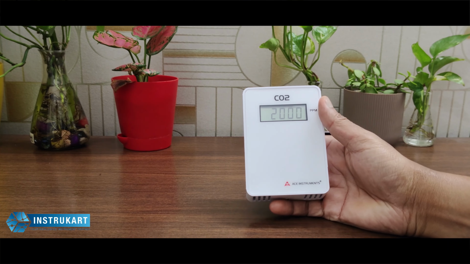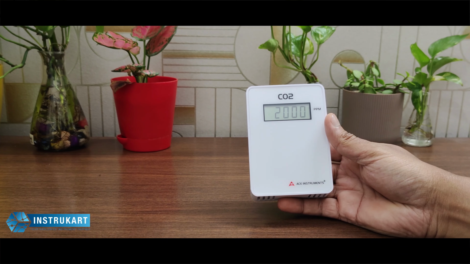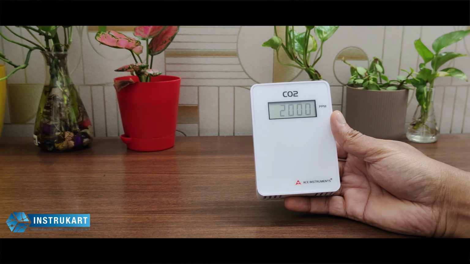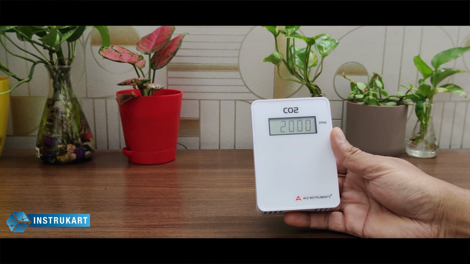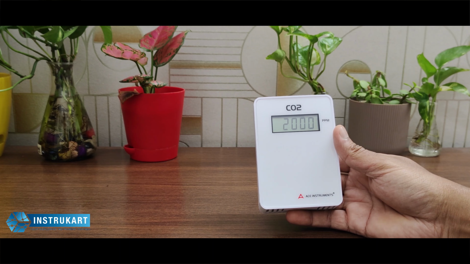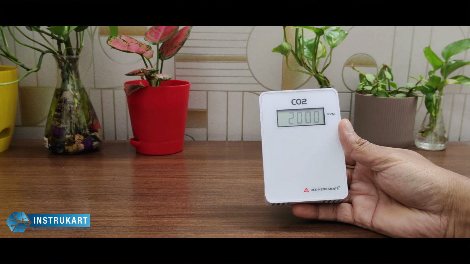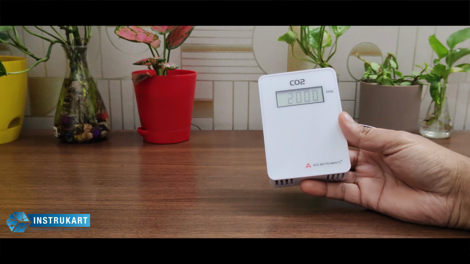Now these CO2 detectors can be used in many applications, including the HVAC system, including the warehouses, so cold chains, and especially when I talk about high CO2 values, it can be used in fruit ripening or potato storage or the warehouse and similar applications.